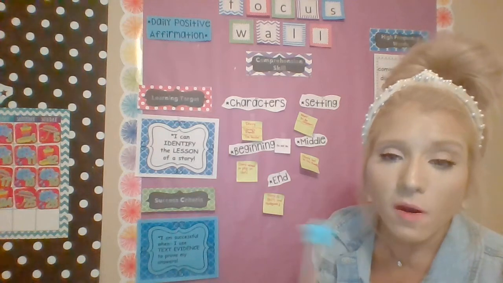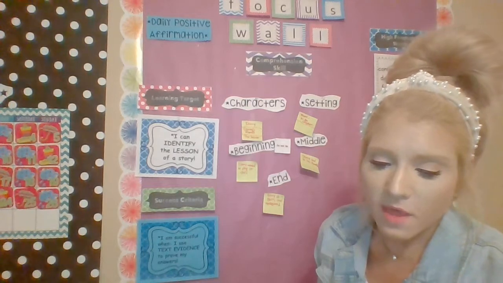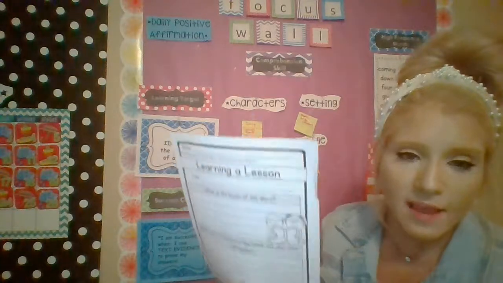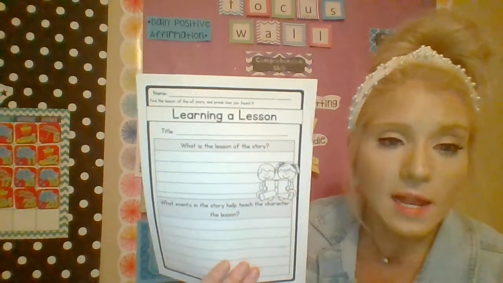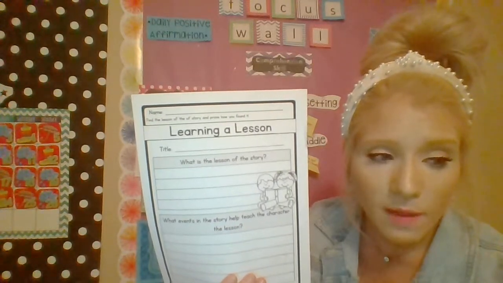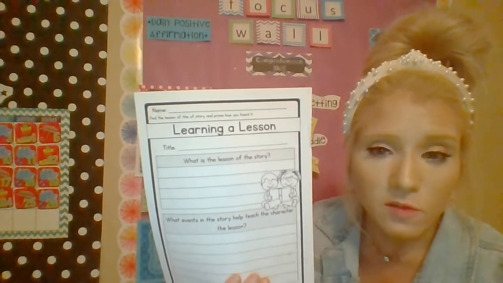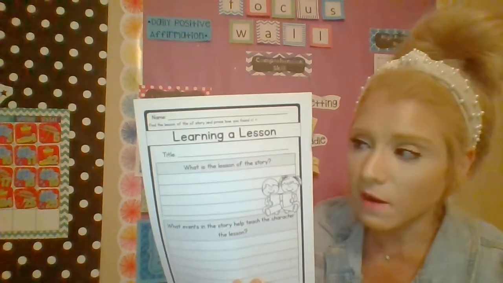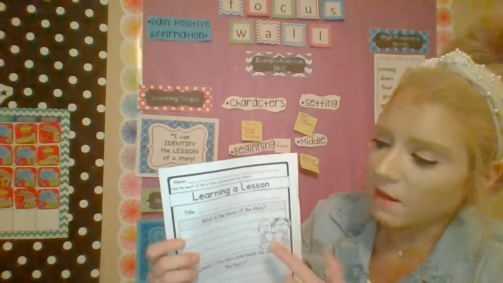So right now, you can re-listen to our weekly story on the link, and then this was in our Monday file of work. This little sheet at the top, it says learning a lesson. So what you're going to do is you can re-listen to this story. If you did listen to it already, you maybe need to be refreshed. Or if you didn't, go listen to it. It's Rosie Revere. Then you write the title at the top.